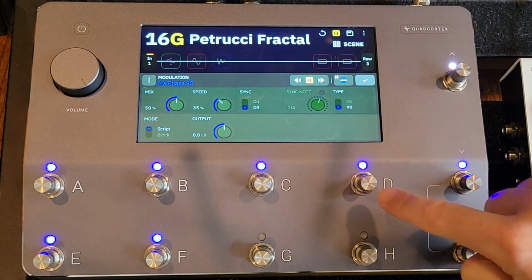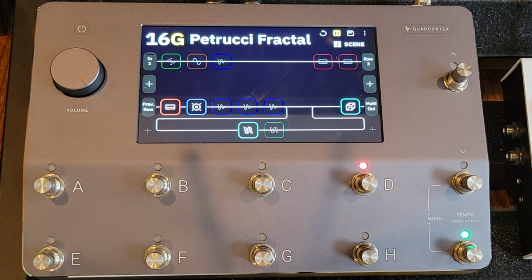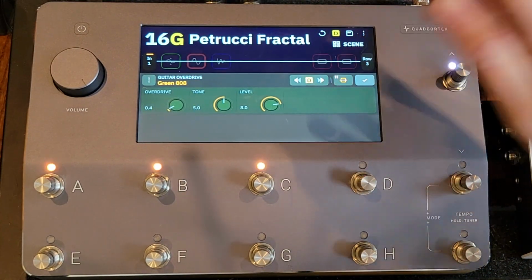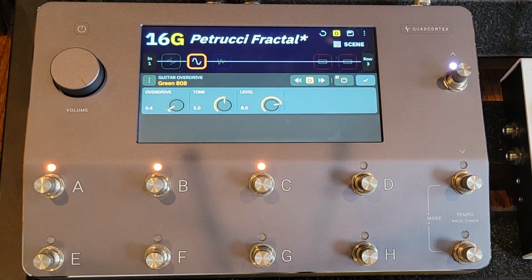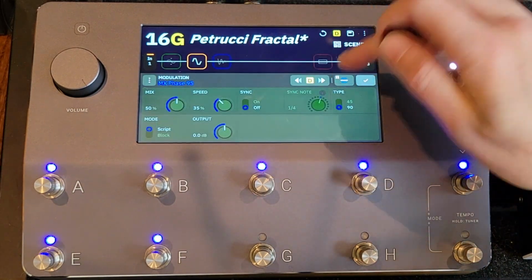So if we're on the lead tone, and here's the lead tone again. And then if we kick in the Tube Screamer. So you can hear it's kind of filling that midsection really nice. And then if we want, we can add in the phaser.